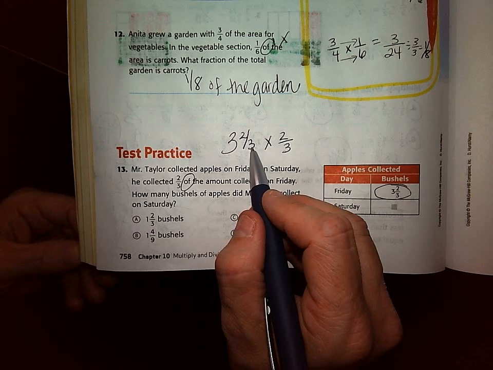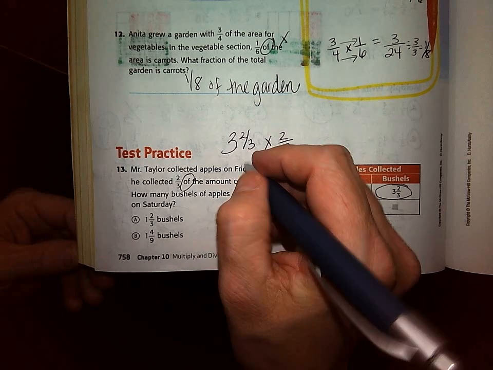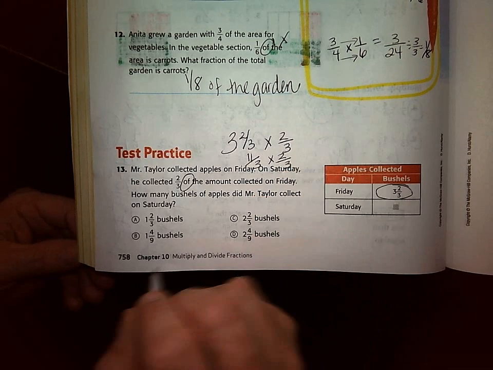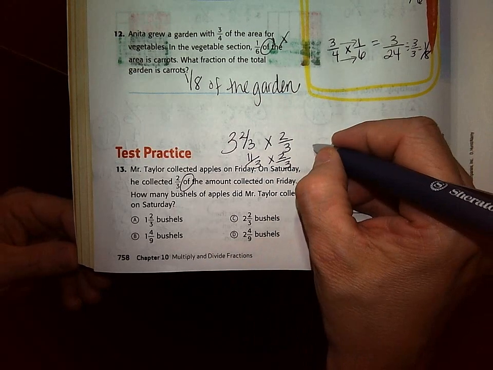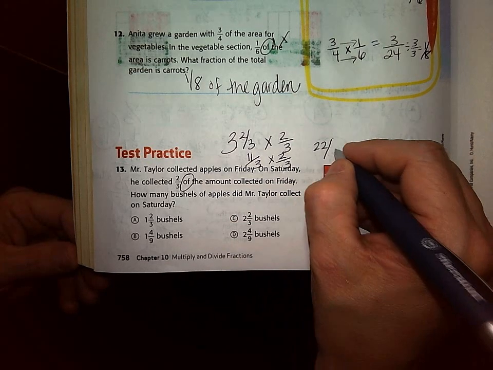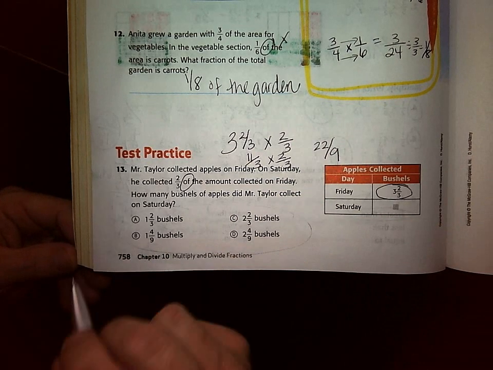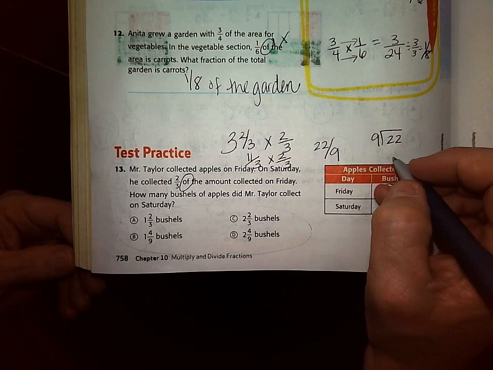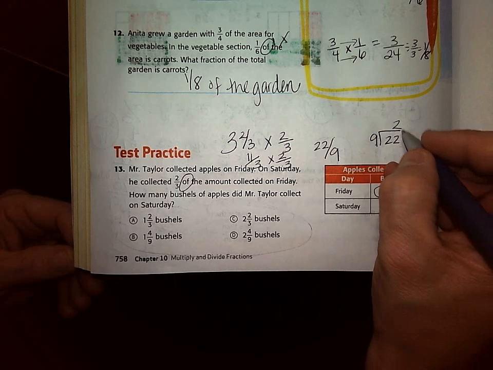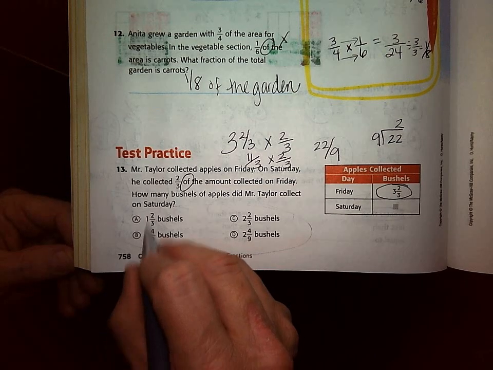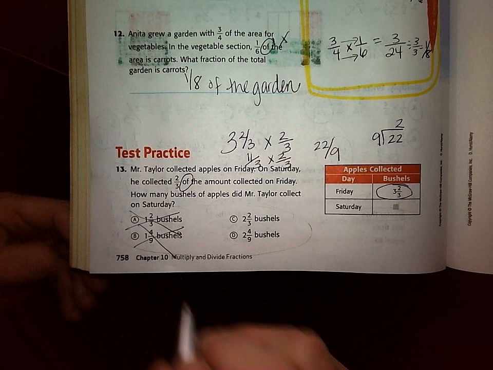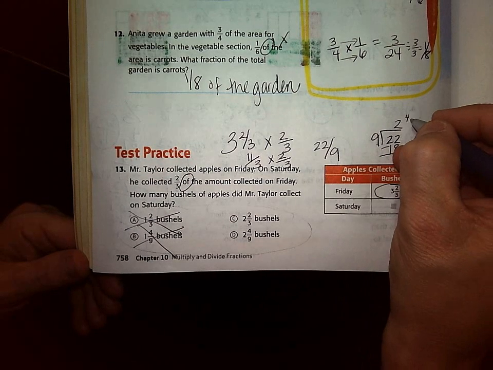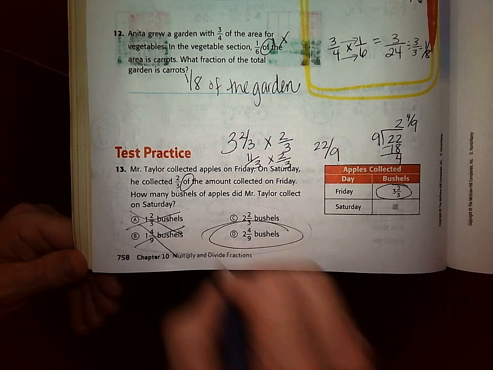I have to convert this. 3 times 3 is 9, plus 2 is 11 over 3 times 2 over 3. 11 times 2 is 22. 3 times 3 is 9. Now everything down here is in a mixed number, so you will have to convert it. 22 divided by 9. 9 can fit in there 2 times. We know the whole number's 2. 2 times 9 is 18 with 4 left over. 4 becomes my numerator and 9 becomes my denominator.